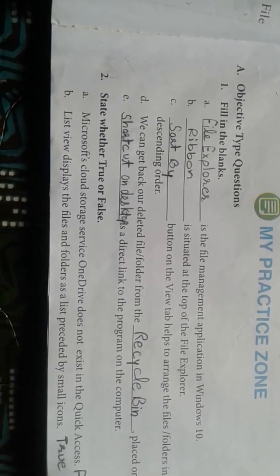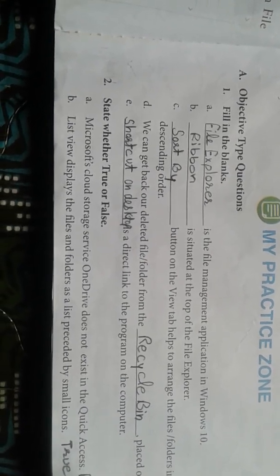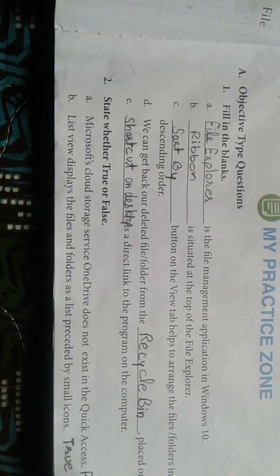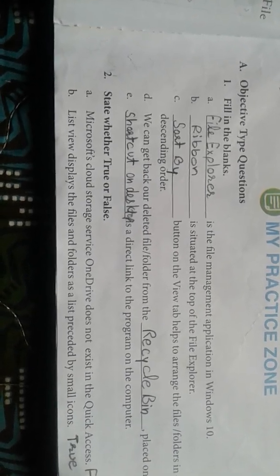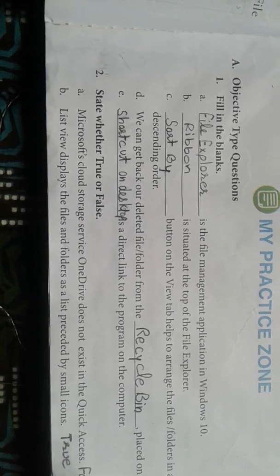The true and false. Microsoft cloud storage service OneDrive does not exist in the Quick Access. False. This one is false because the cloud storage service exists there. List view displays the files and folders as a list, preceded by small icons. Very correct. True.